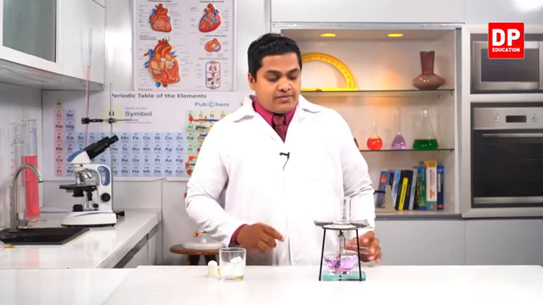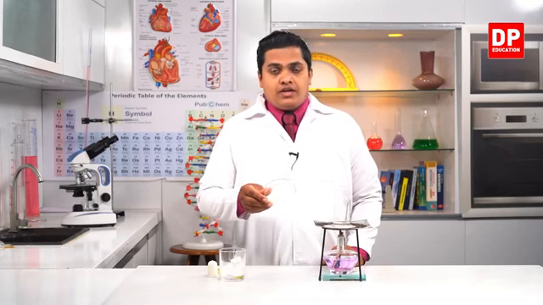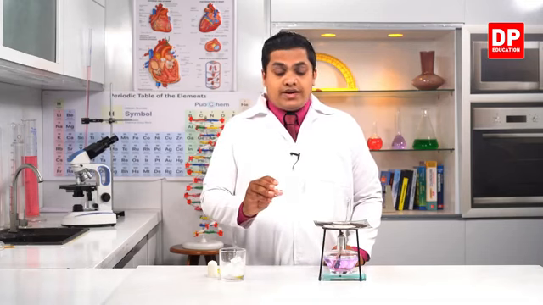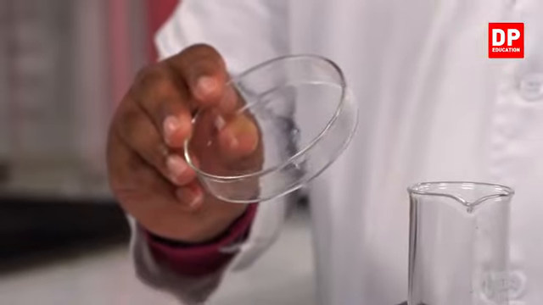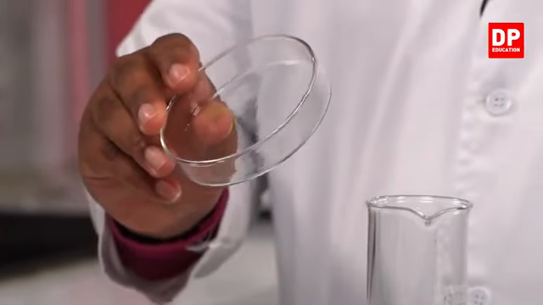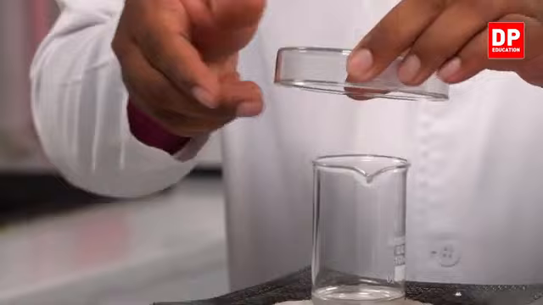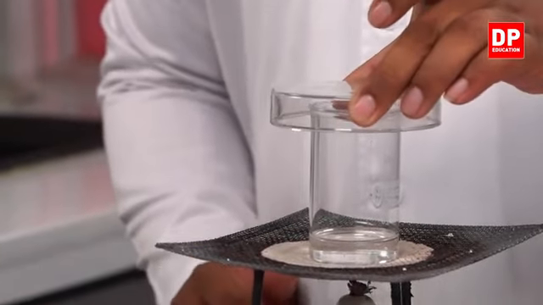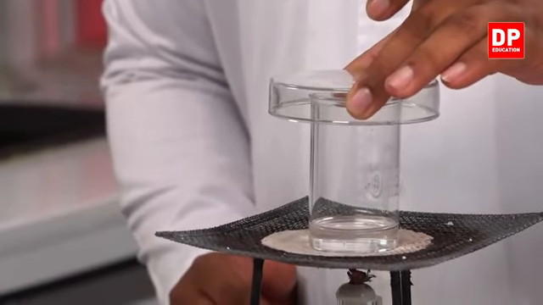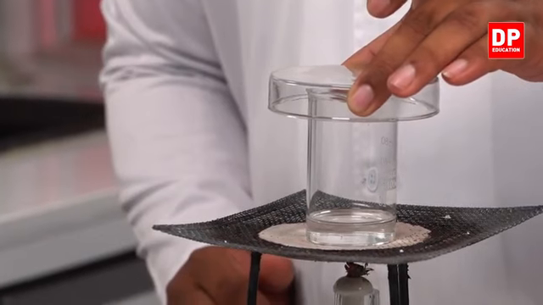Now the system has somewhat heated up. Now I have a petri dish with me, right? See, I have a petri dish with me. Now I'm going to place this petri dish somewhat above the system, the beaker.